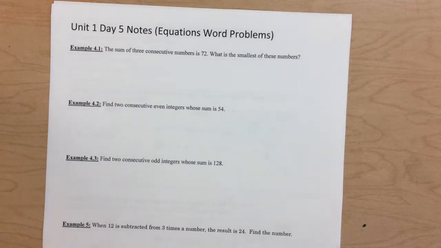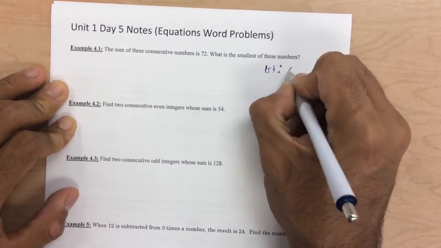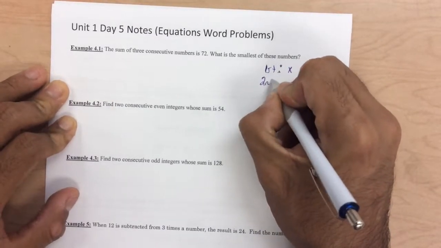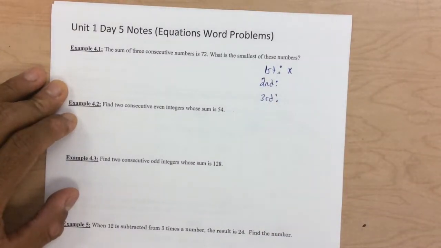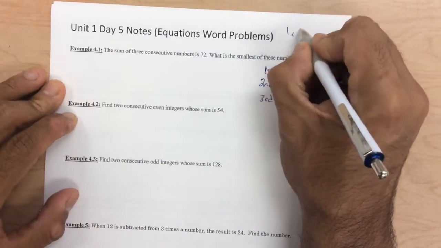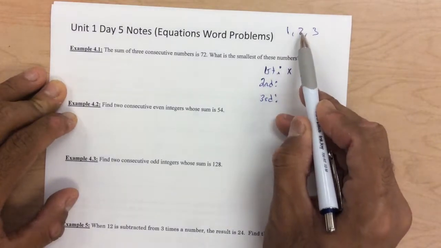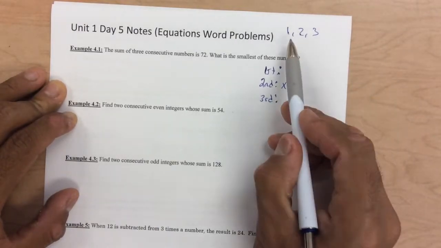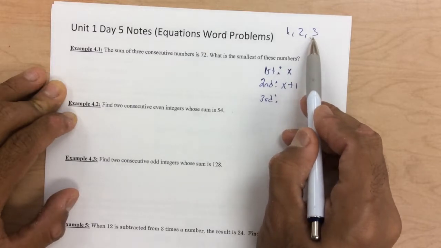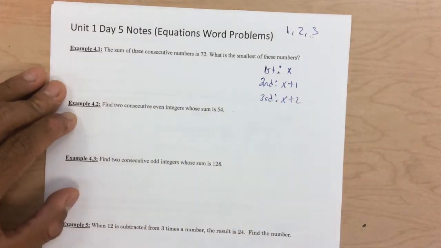So we need to be able to create three expressions to represent these 3 numbers. Let's say we start with our first number, which is going to be represented by x. Now let's figure out what my second and third numbers are going to be. Let's say my example is 1, 2, 3. How can I use the first number to get to the second one? You add 1, so x plus 1. How can I use the first number to get to the third number? You add 2, so my third number is x plus 2. So there's my expression for the 3 numbers.